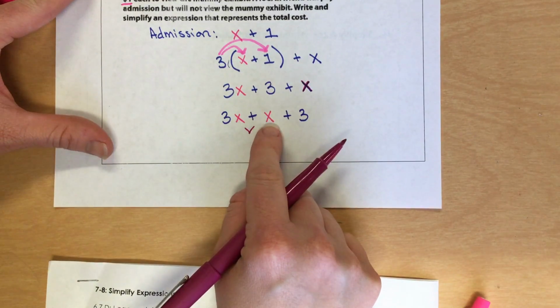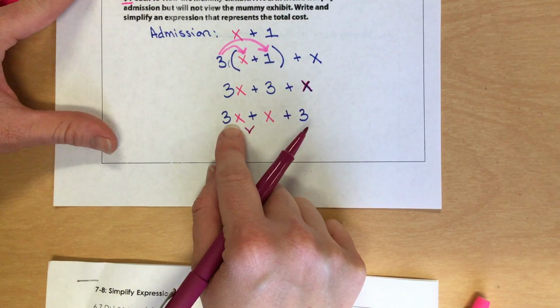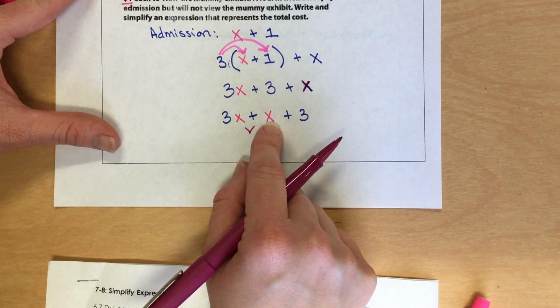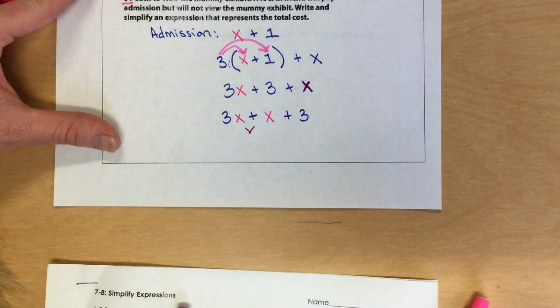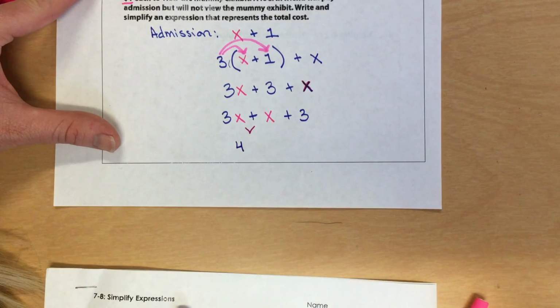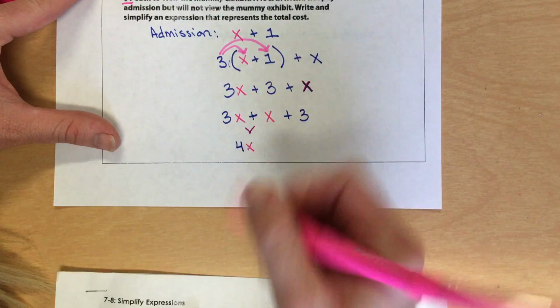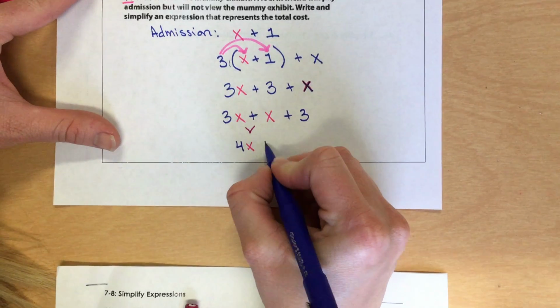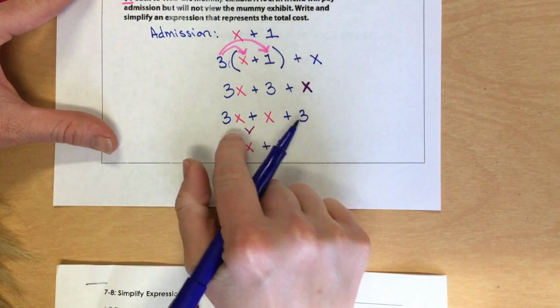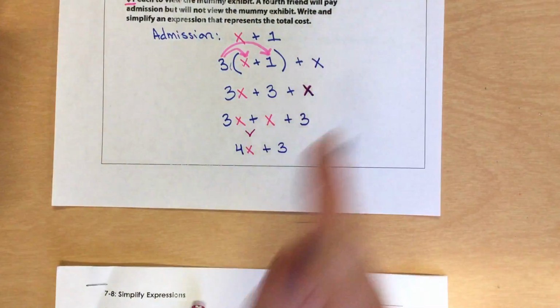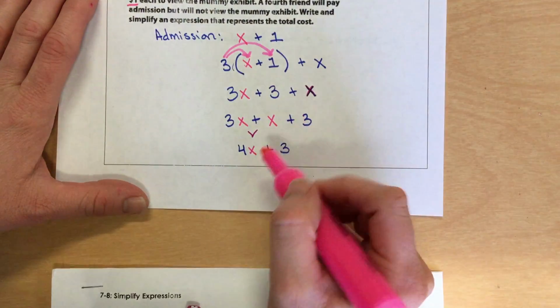Okay, this is like having an imaginary 1 in it, so this is the same thing as saying 3x plus 1x. Well, I know 3 plus 1 gives me 4 with the variable x plus 3 left over, okay? So all we did was combine our like terms, and that's our simplified expression.